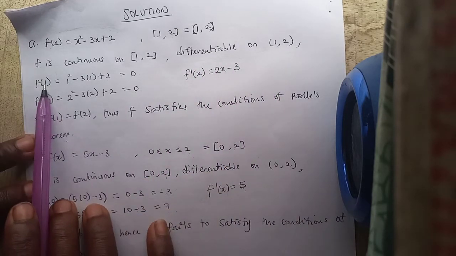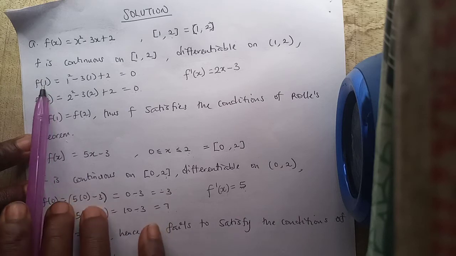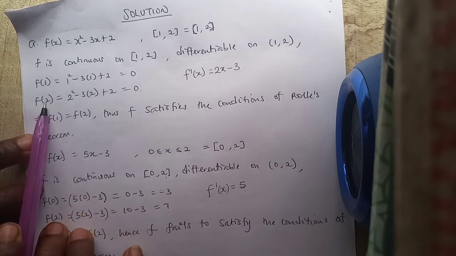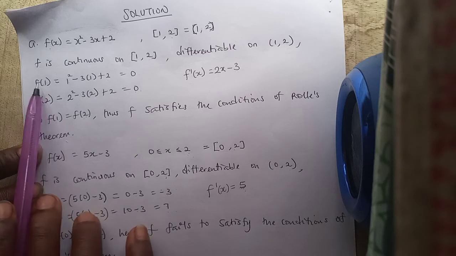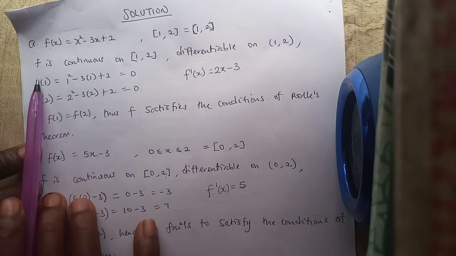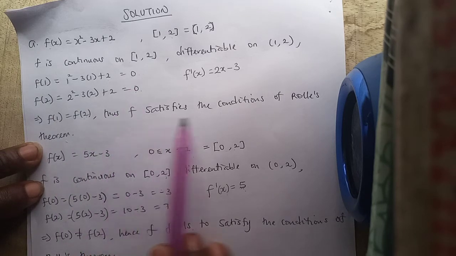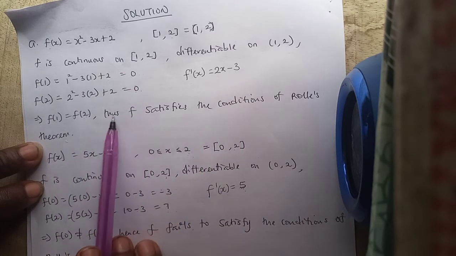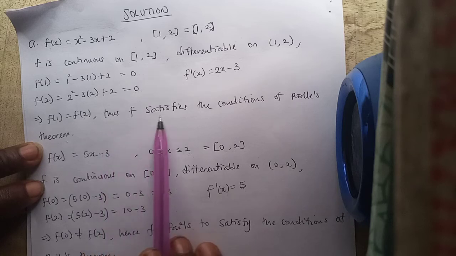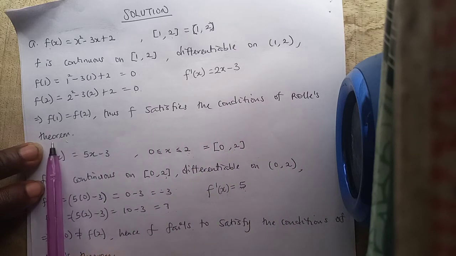And we will now find our f of a and f of b. Our f of a here is f of 1, our f of b here is f of 2. Since our f of a equals f of b, that is f of 1 equals f of 2, because they are both 0, then it satisfies the third condition of Rolle's theorem. And finally, the function f satisfies the condition of Rolle's theorem.